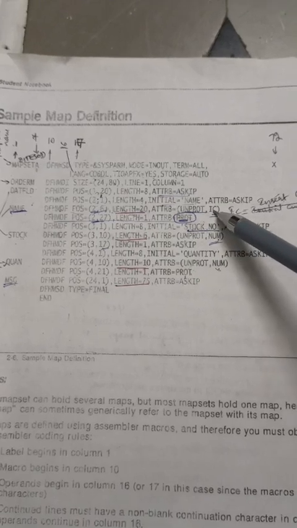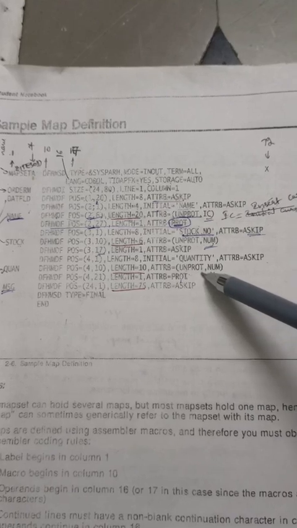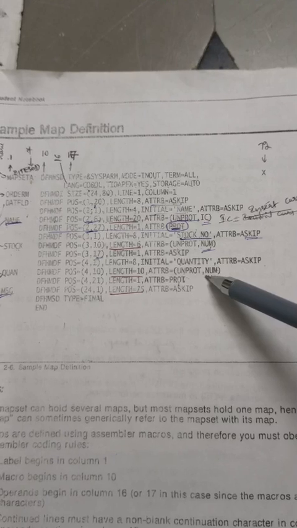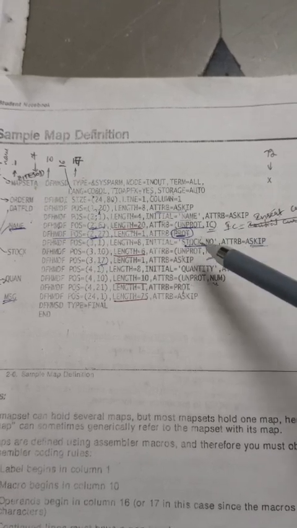Suppose, as I have currently coded in the name field, I also coded IC for stock number and quantity number. Then the cursor will go by default to the last position, whichever attribute field you coded the last IC parameter in. That's why I coded it because I want to place the cursor initially in the name field. If I coded the IC parameter in the quantity as well, the cursor will go by default into the quantity field. It will not go to the name field.